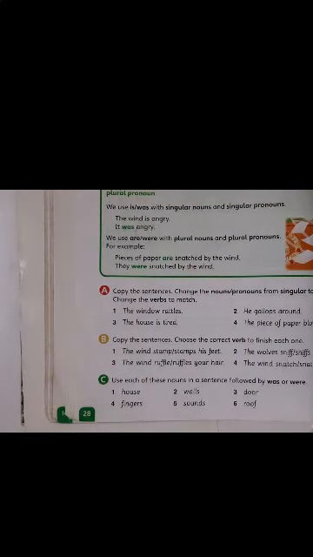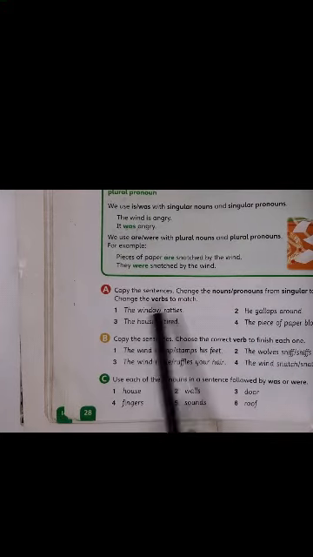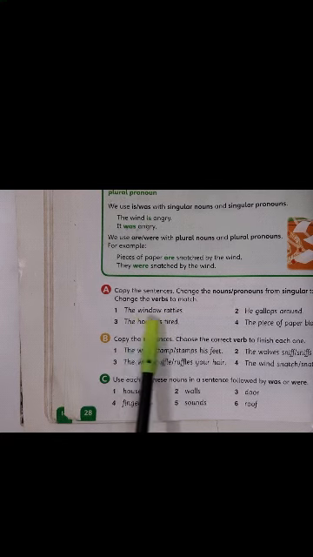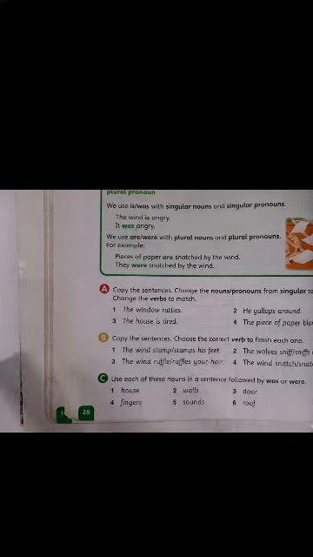Look at the first one, children. The window rattles. What do you have to do? Change the noun and pronoun from singular to plural and change the verb to match. Do we have a noun or a pronoun? We have a noun, window. It is singular, so I have to change it to plural. So what will it be? The windows, and rattles will become what, children? Rattle. The windows rattle.